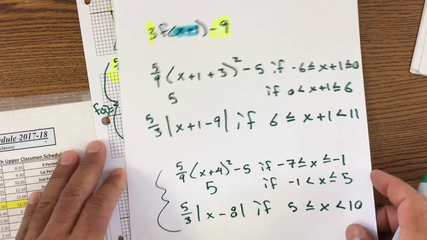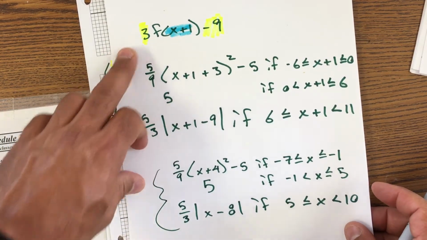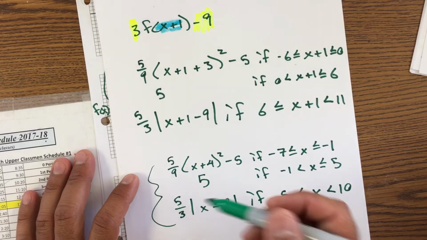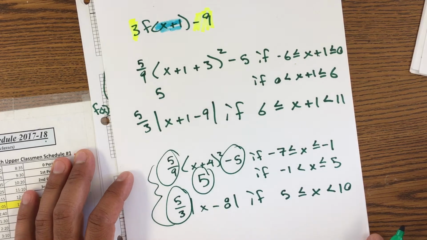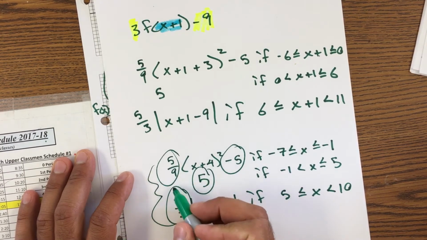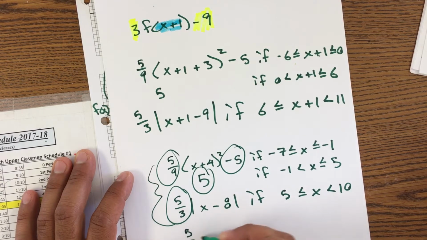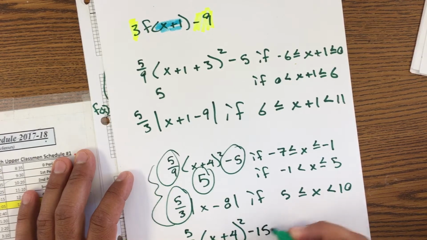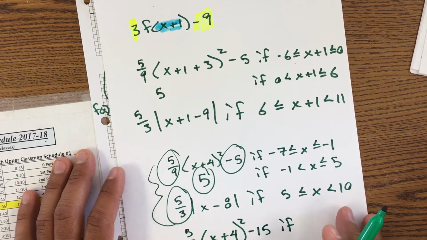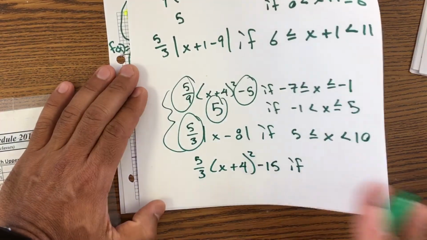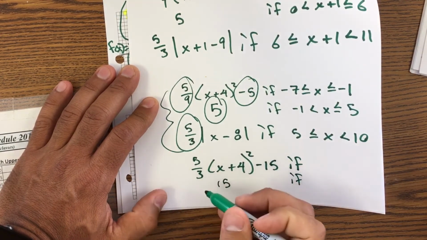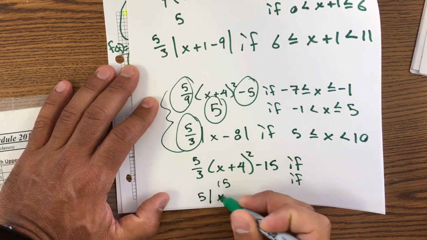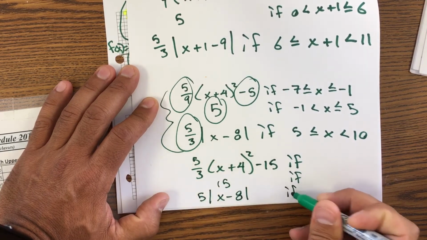Next thing I'm going to do is multiplication. So this says times 3. Only the yellow parts get times 3, which on this one is going to be here, here, here, and here. I'm going to multiply all those times 3. So this is going to be 15 over 9, or 5/3, (X plus 4) squared, times 3 is -15, if this doesn't change, so I'm not going to rewrite it. This times 3 is 15 if this doesn't change. This times 3 is 15 over 3, which is 5, absolute value of X minus 8 if, didn't change.